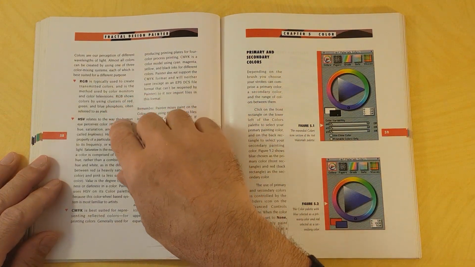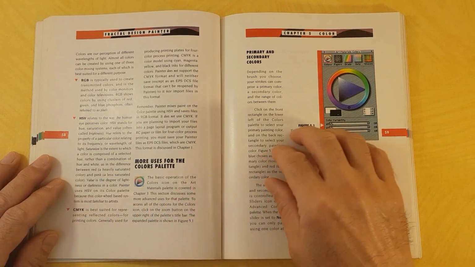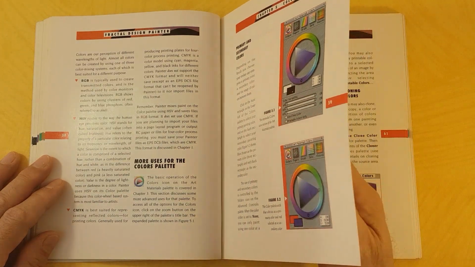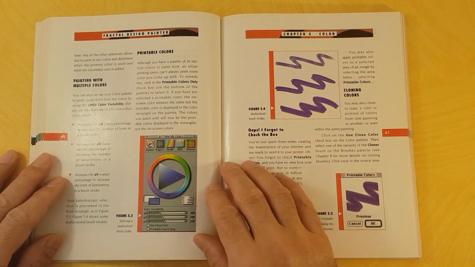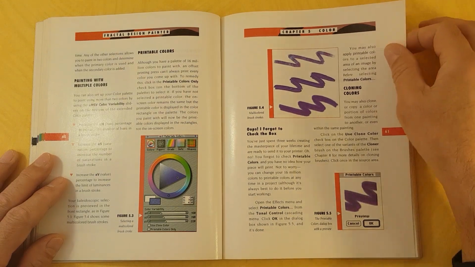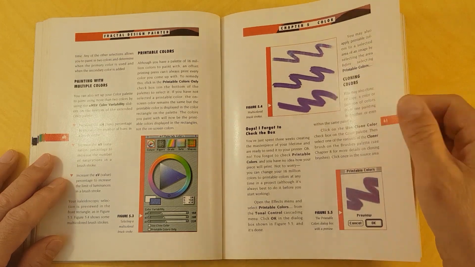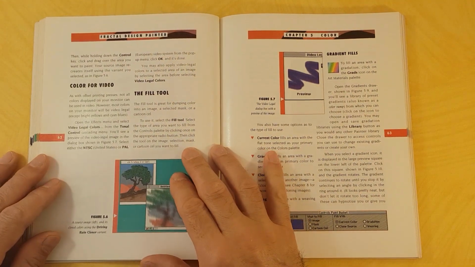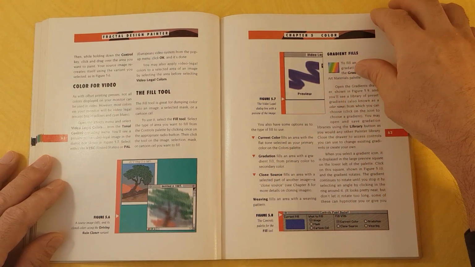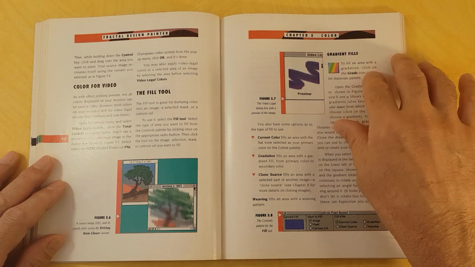What is RGB, HSV or CMYK colors. We can also clone colors. We have gradient fills.